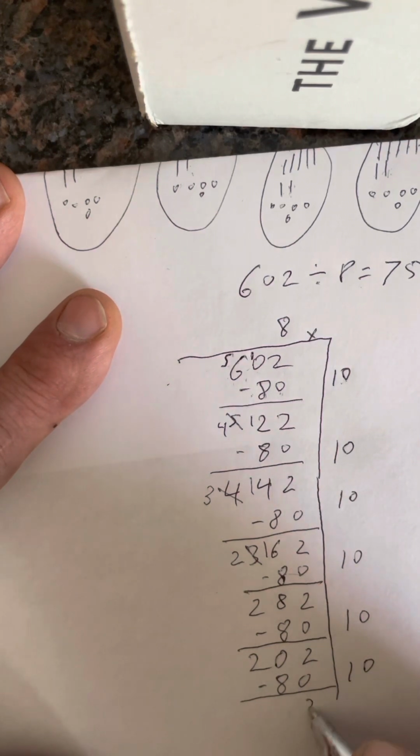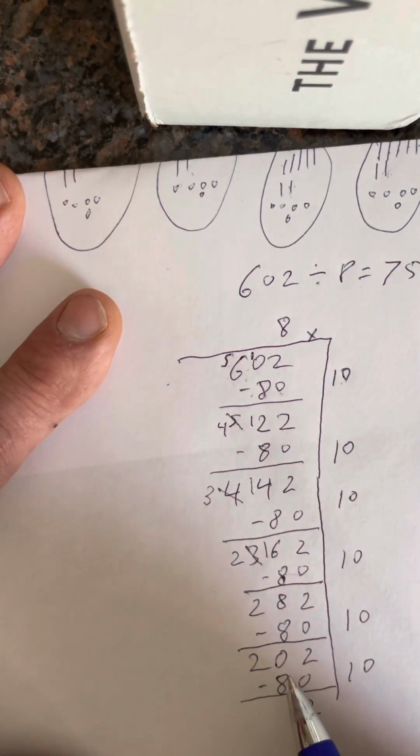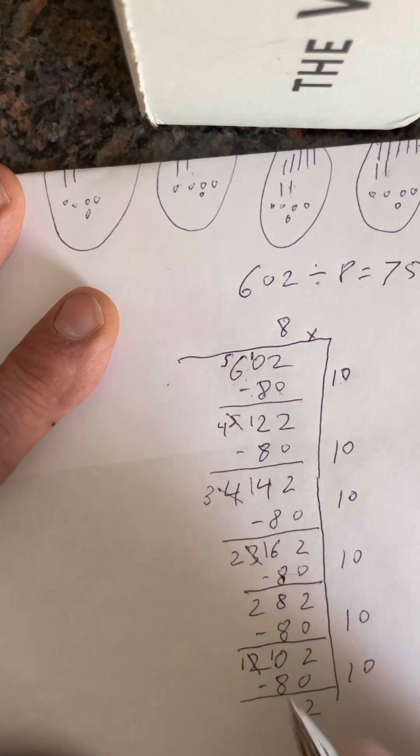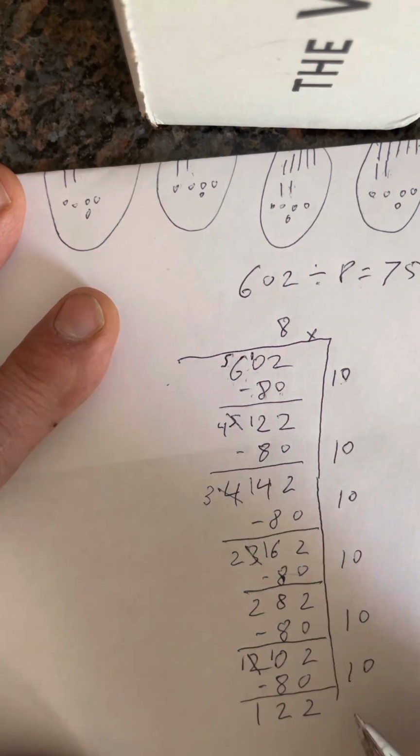2 minus 0, 2. 20 minus 8. So we just borrow 1 from here. This becomes a 10. That's a 2. Carry the 1 down.